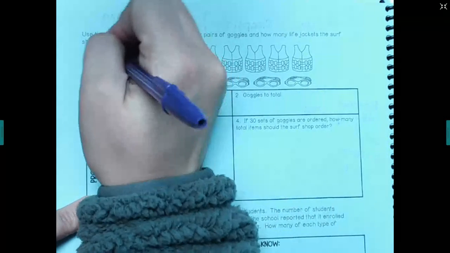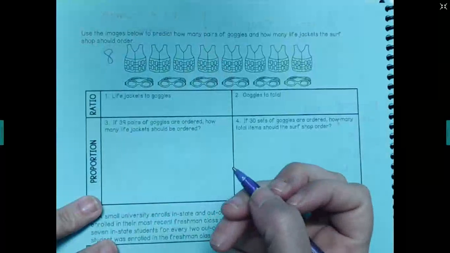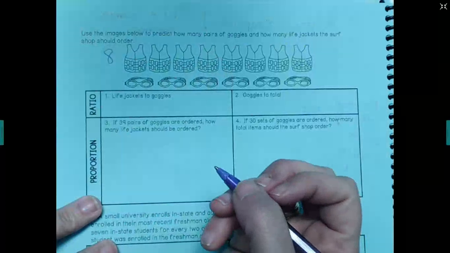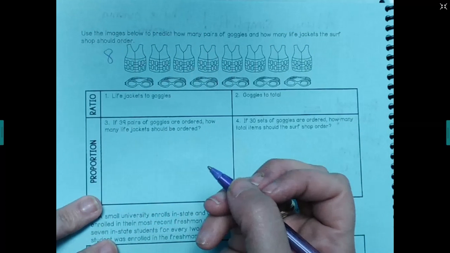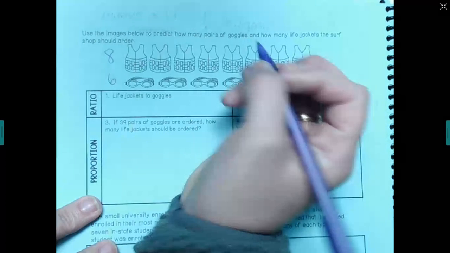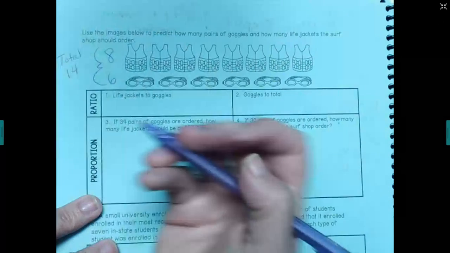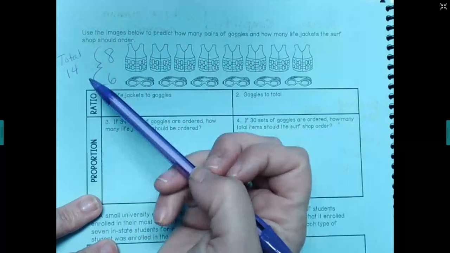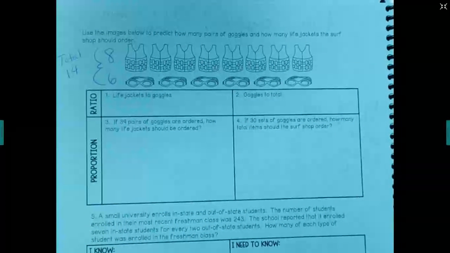Good. Okay. How many pairs of goggles are there? 6. Okay. And how many total items are there? 14. Okay. You never know what they're going to ask you, so always find the number of each one and then find the total. Okay.